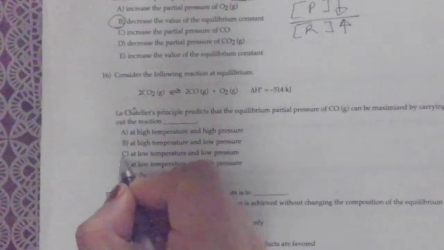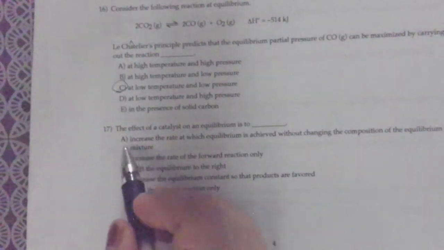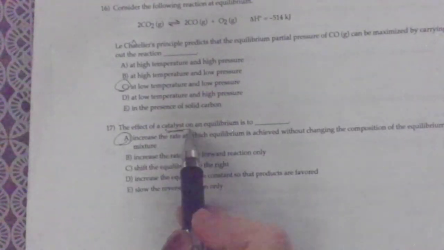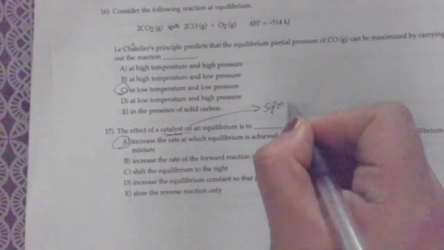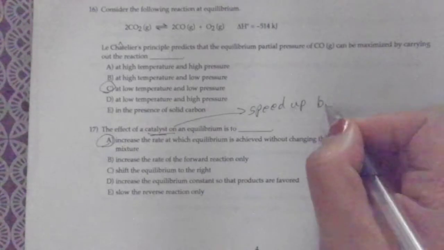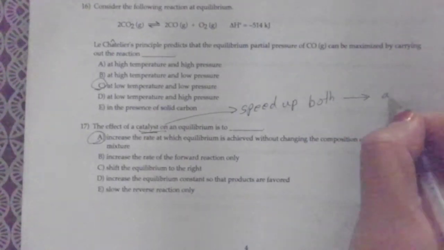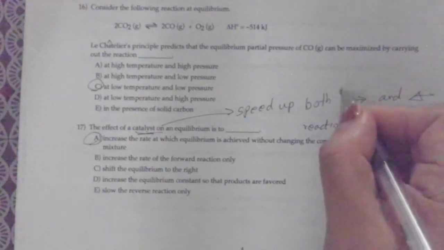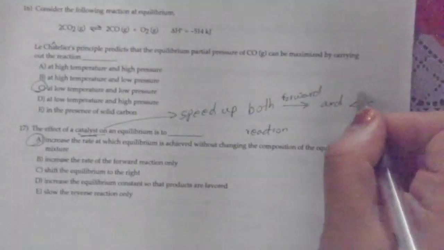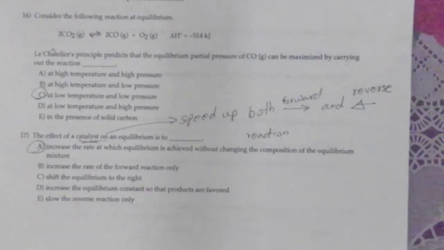Number 16 is the same idea of solving. I think we kind of get it. That would be a C. And then 17 should give you an A. Notice what catalysts do is speed up both sides. Catalysts speed up both forward and reverse reaction. That's forward, and it's gonna be reverse. That's it. So therefore, it will not change the equilibrium at all.